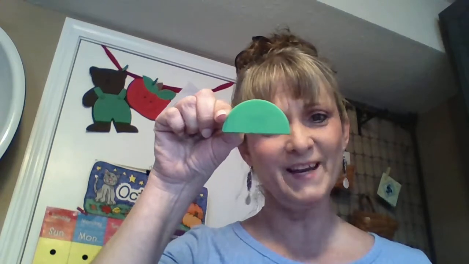What else can I find? Ooh, this one is a circle. Good. Does a circle have curves or no curves? A circle does have curves. If this is a circle, what do you think this is? It's a half a circle. Yep. Does it have curves or no curves?